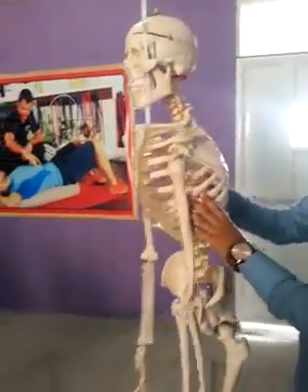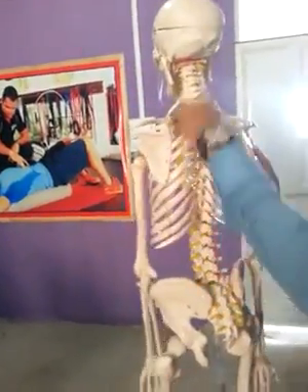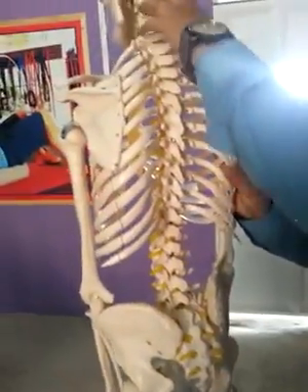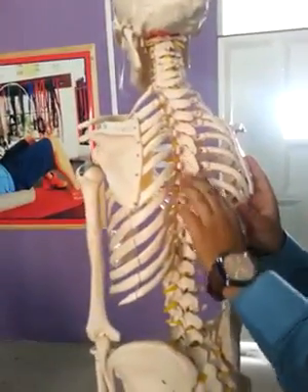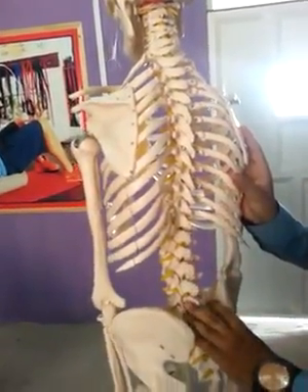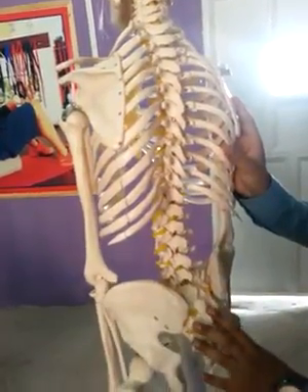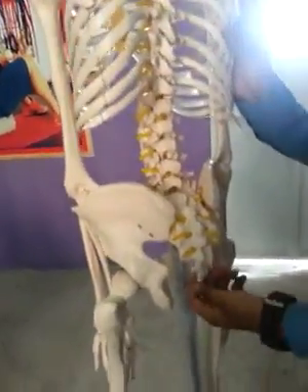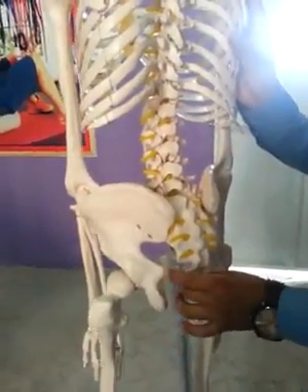Then you can see the structures here. These are the spinous processes, continuing up to the tail region. There are 7 cervical vertebrae, 12 thoracic vertebrae, 5 lumbar vertebrae, and 5 sacral vertebrae which are fused into one bone, and at the end is the coccyx, the tailbone.